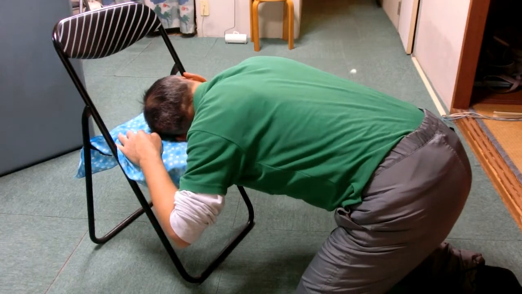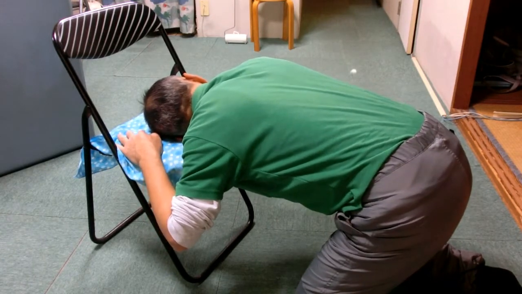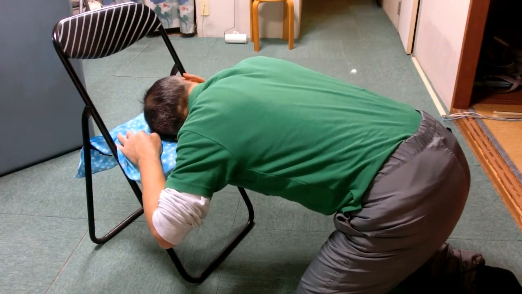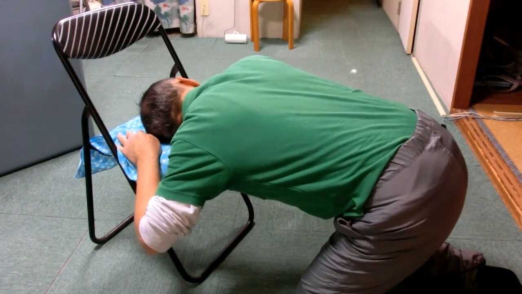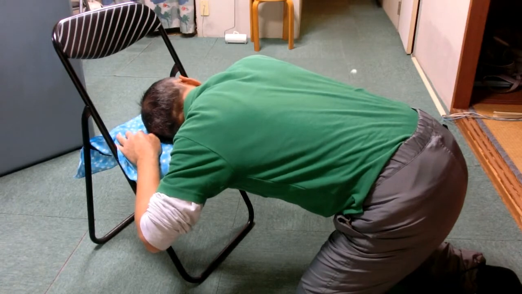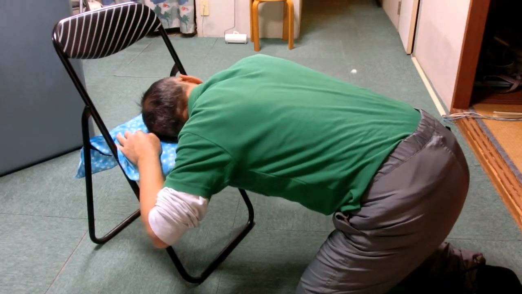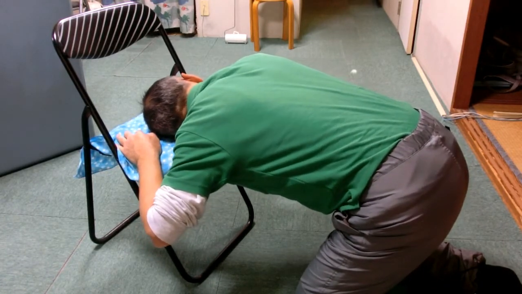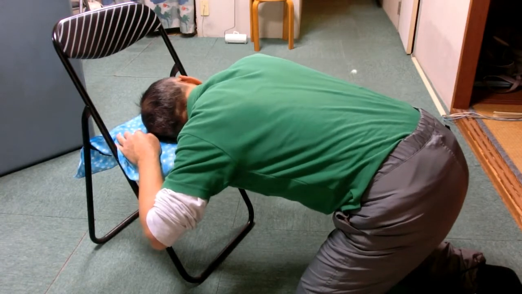In addition to the shoulders, move the thoracic cage with the shoulders. The ribs move along with the shoulders.